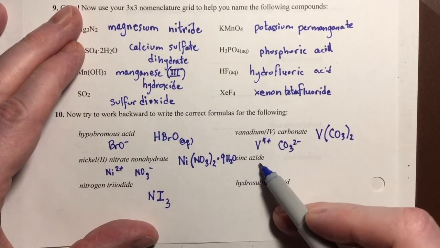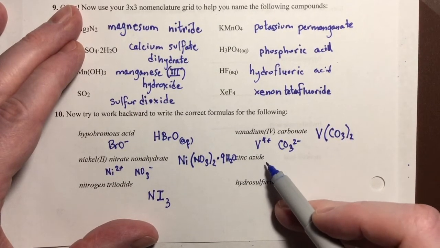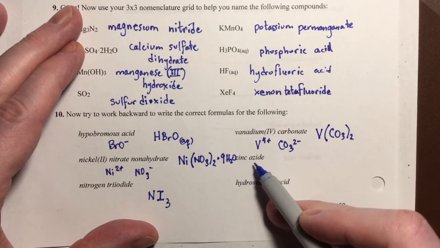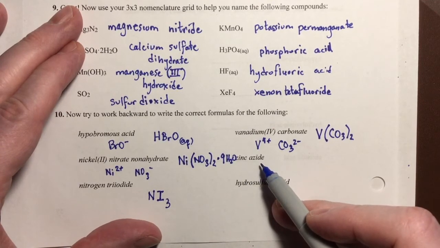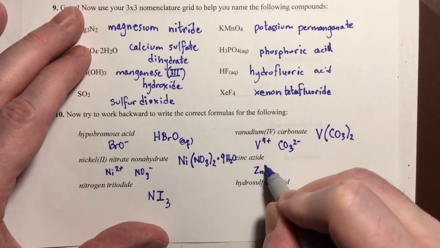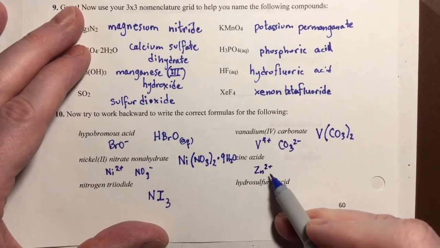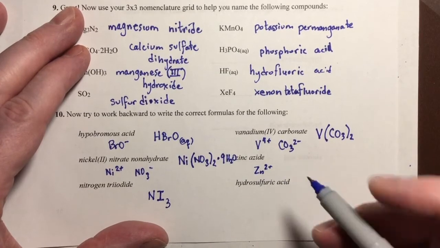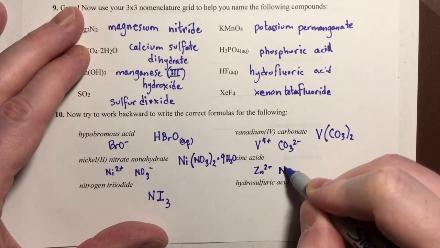Zinc azide. Is this an acid? No. Is it ionic? Yes, zinc is a metal. So if this is ionic, then I must have generated the name by first naming the cation, zinc. There's a zinc ion, it's fixed charge. It's fixed charge at 2+. Azide, there's the anion.